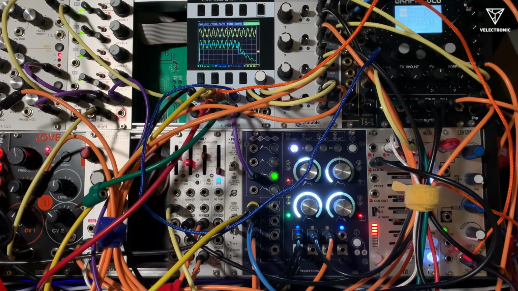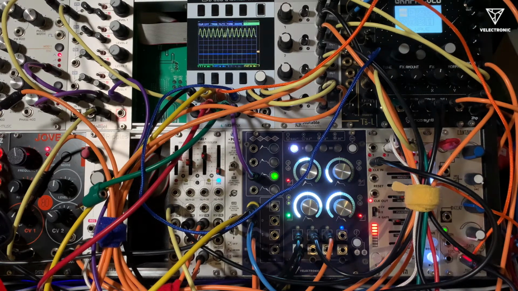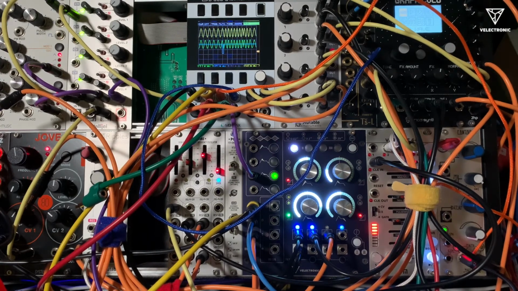So that set is pretty complete in terms of modulation capabilities. Of course, we can just stay here for hours and hours trying to invent more different ways of using these capabilities. Good.